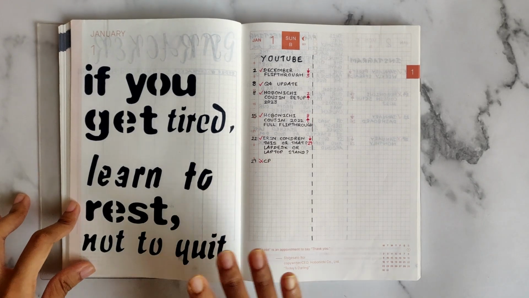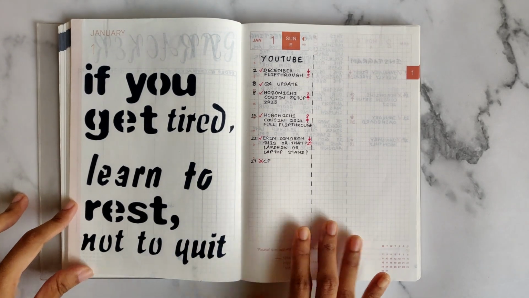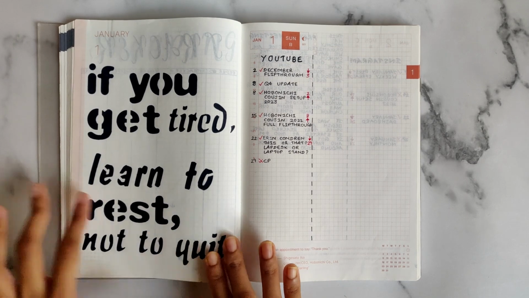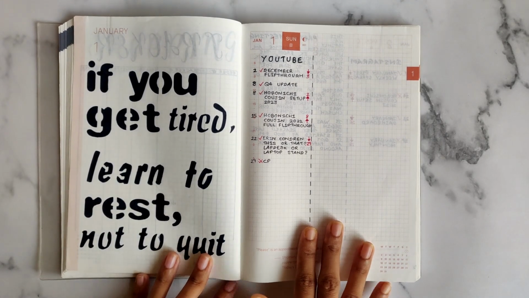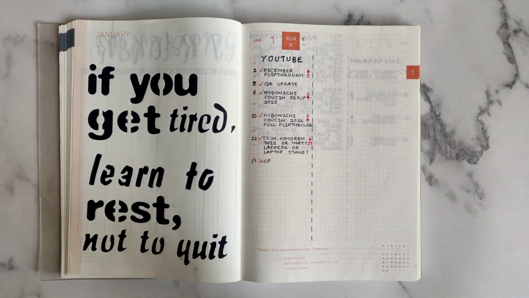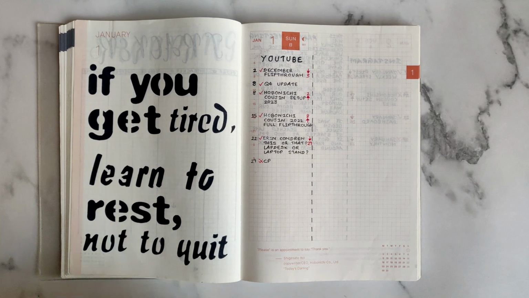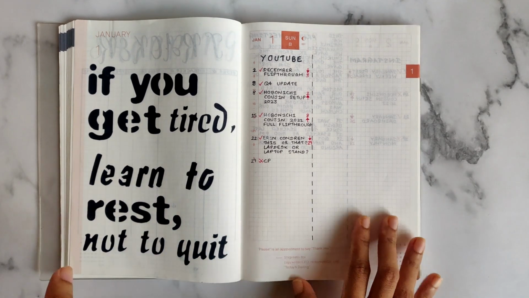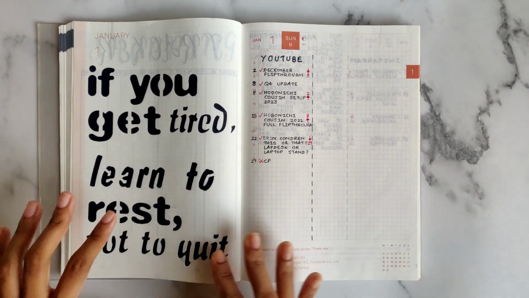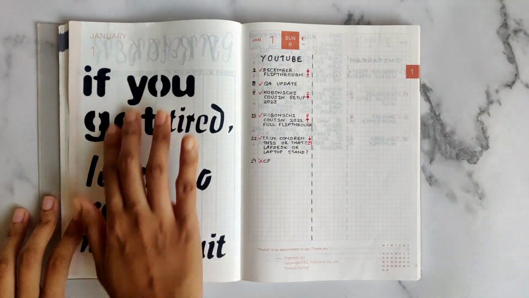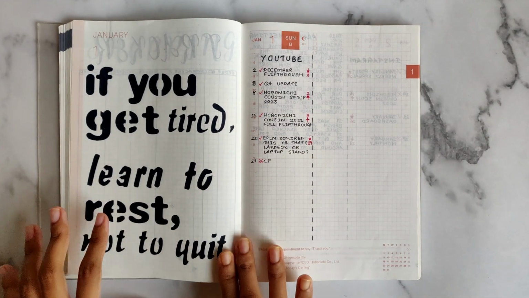If you get tired, learn to rest, not to quit. This was really relevant for me in terms of planning itself, because at times, I just get exhausted and then I don't want to do any of this planning, fill in, journal. But then I've learned that maybe even if I don't do it that day, I can try to come back to it instead of quitting it completely. So that is something, and of course it is relevant to a lot of other things in my life, but we'll leave it at that for now.